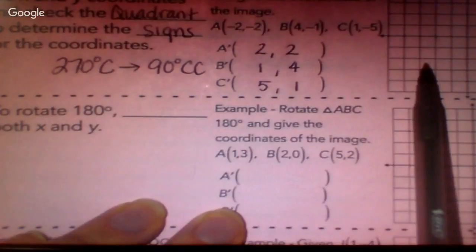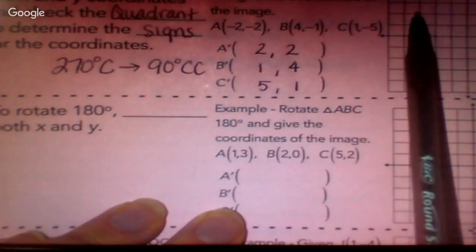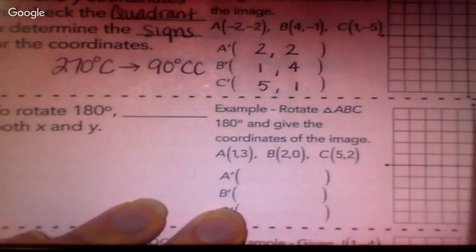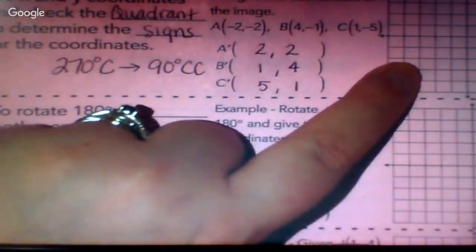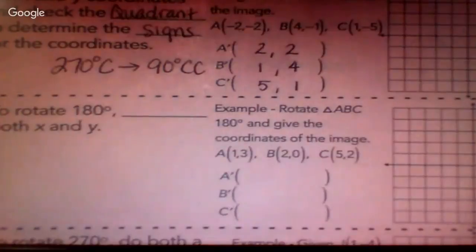If I'm going 90 degrees counterclockwise, what quadrant do I end up in? 2, I go up here. This is 1, 2, 3, 4. This takes me 90 degrees clockwise from here, or counterclockwise from here.